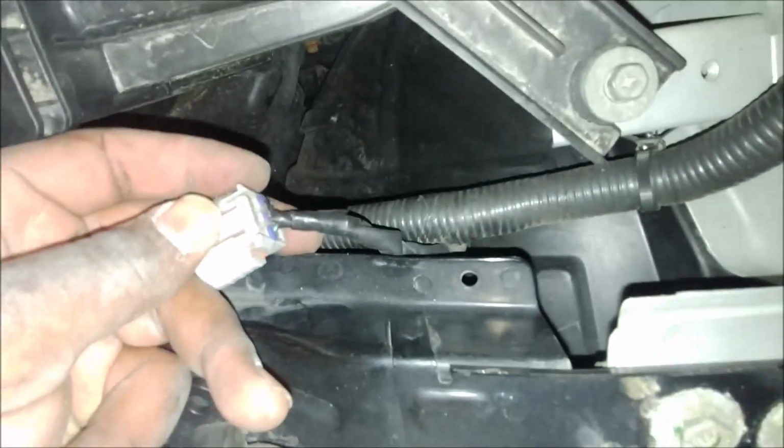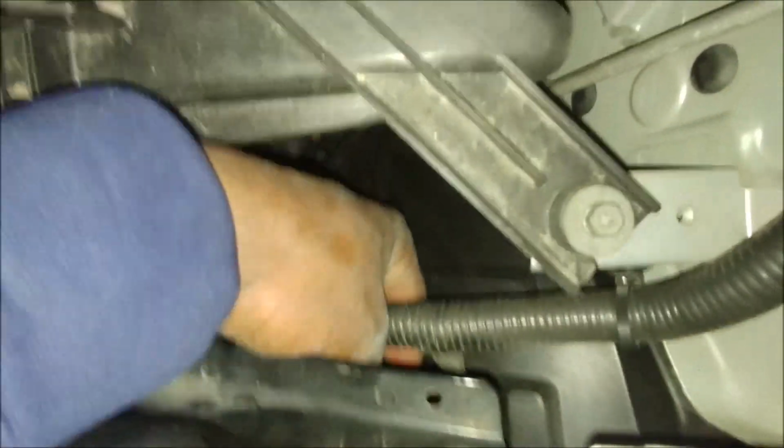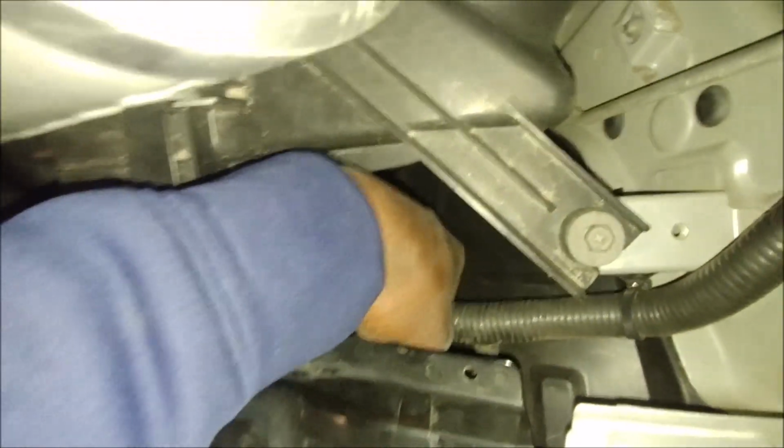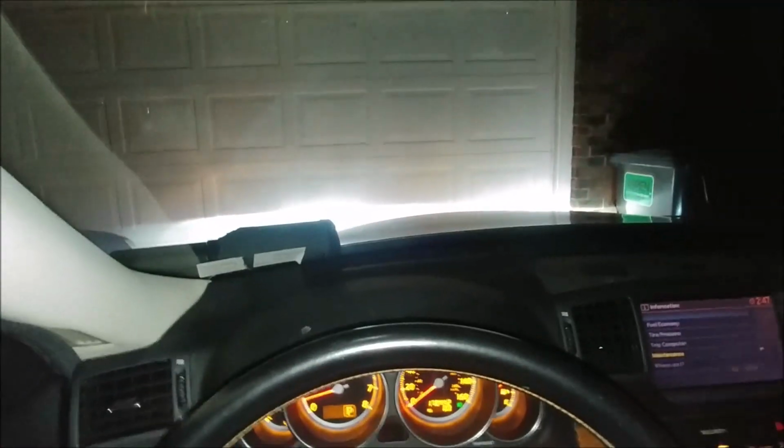Okay. So I already snipped the wire, taped it up. Let's hook it back up. Great, just like I thought. No power. It's not swiveling up and down. Now let's turn on the headlights and check it out. So close to the garage. Let's back up a little bit. There you go. No swiveling.